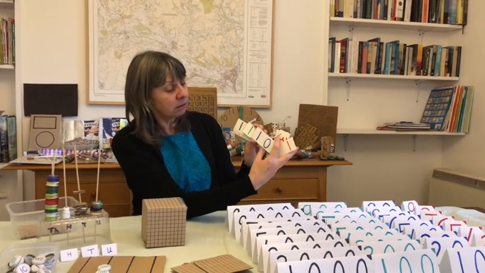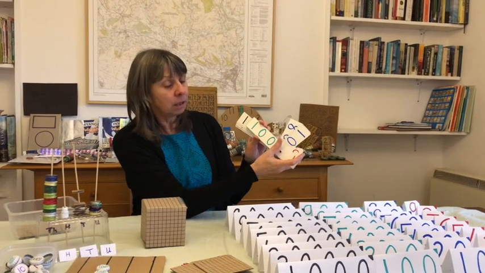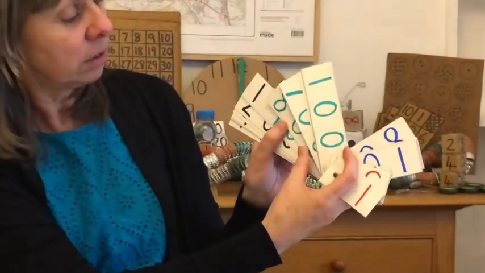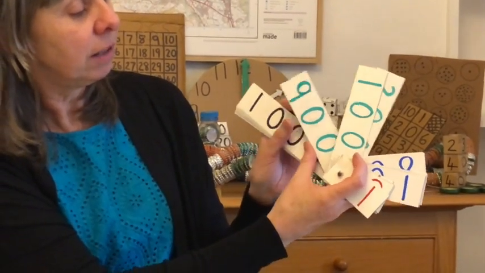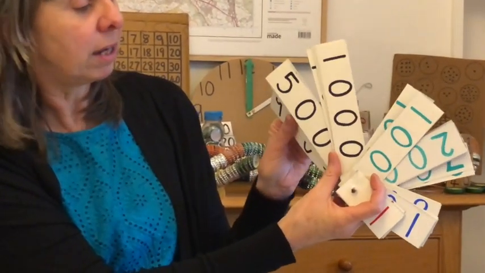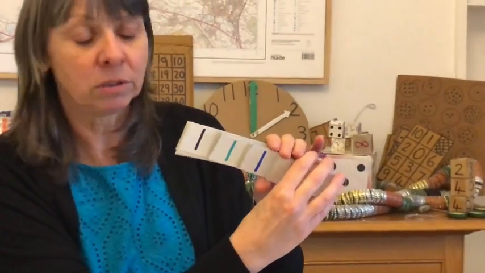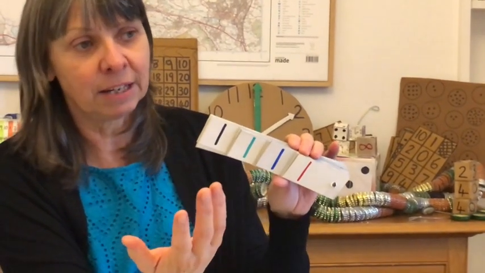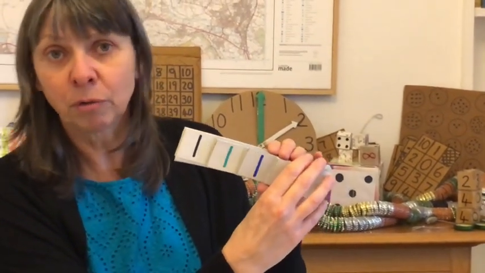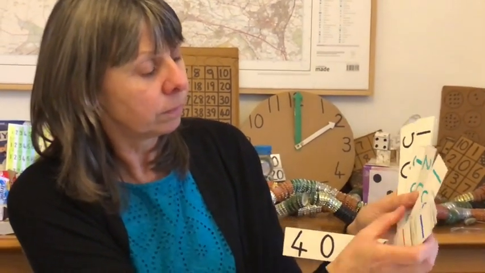Then we have the tens, going from 10 to 90. The hundreds, going from 100 to 900. And then finally the thousands, going from 1,000 to 9,000. So you can make any number between 1 and 9,999. So let's say, for example, 4,322. So we need 4,300 and 22.